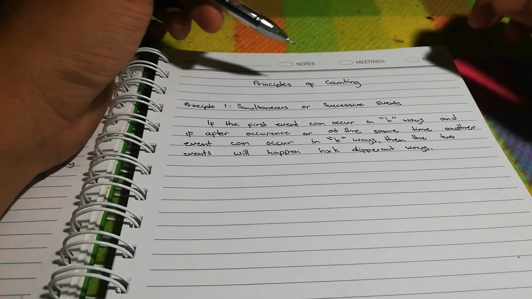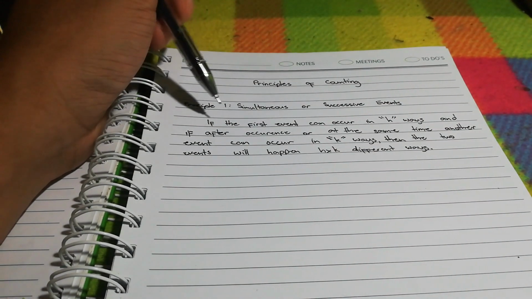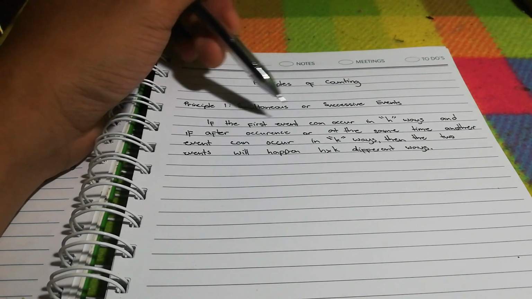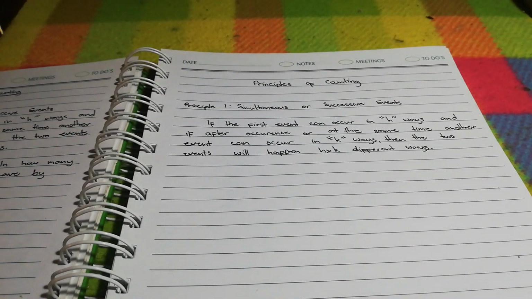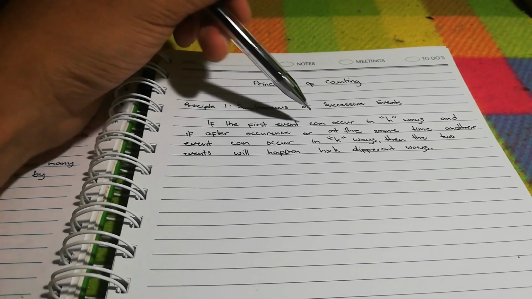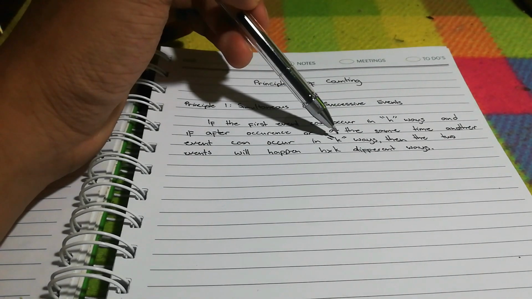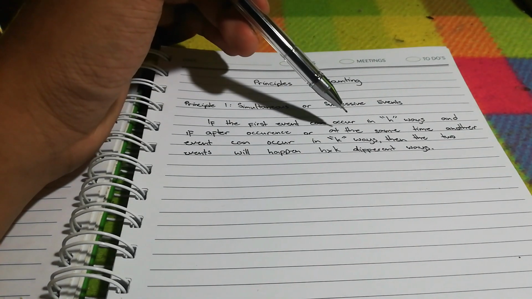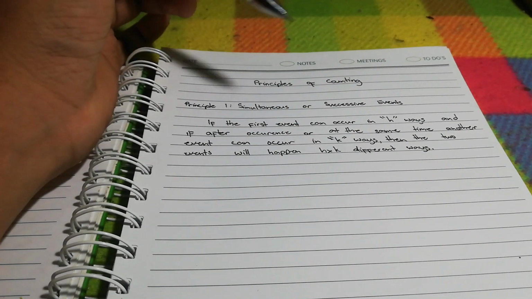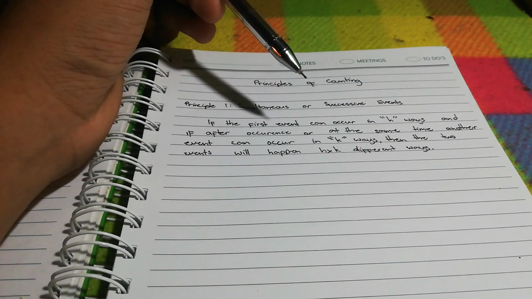Intindihan natin. So ang first principle of counting, simultaneous or successive events. If the first event can occur in h ways, and if after occurrence or at the same time another event can occur in k ways. Itong h at saka k, ano po ito, variable. It represents certain number, depende kung ano yung nasa problem.